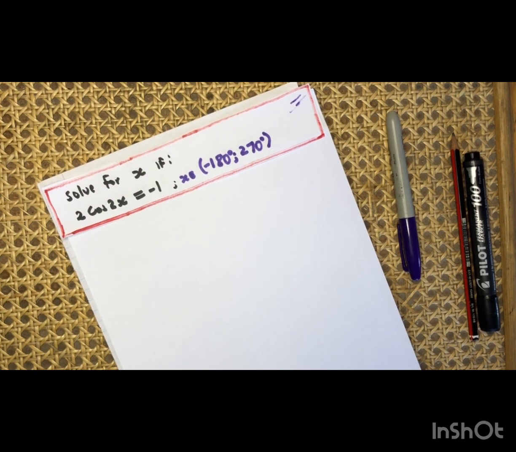Hello guys, so we are going to do the solutions in a given interval. I'm going to do one example. This is our last example for general solutions. Then we are going to move straight to exam questions. Remember guys, to find the solutions in a given interval, you have to find the general solution first and then substitute k, where k is an integer value, to generate the solutions in the intervals.